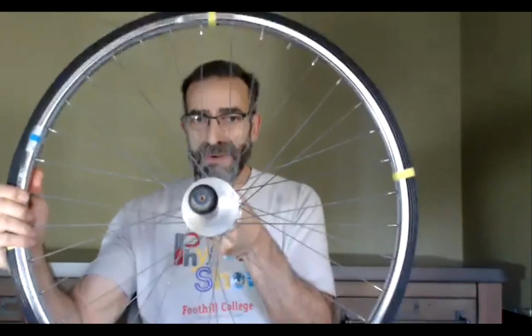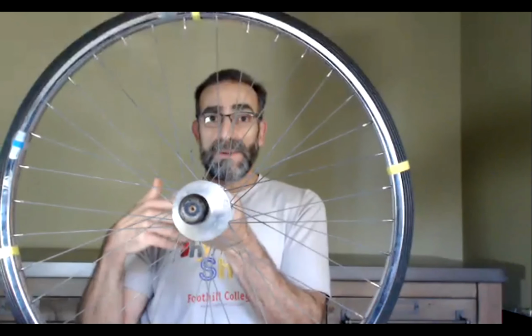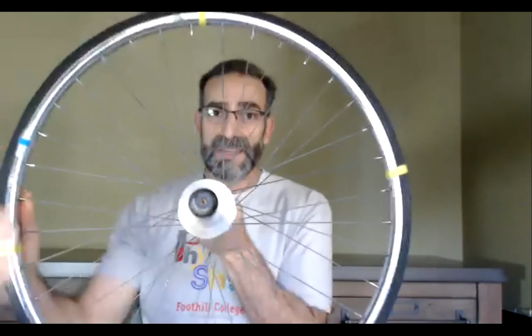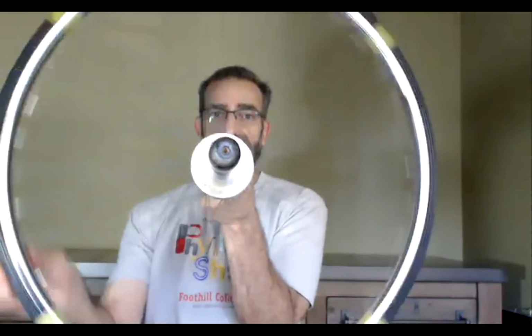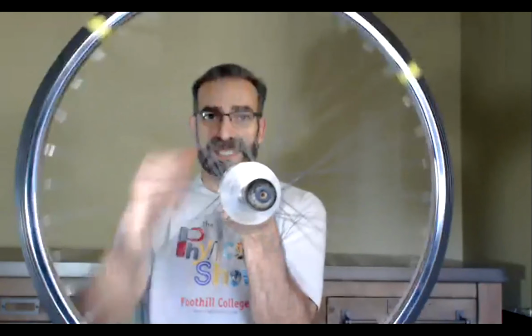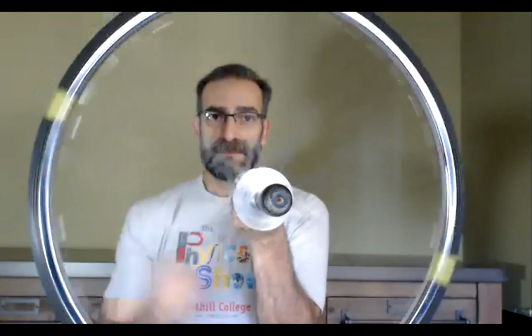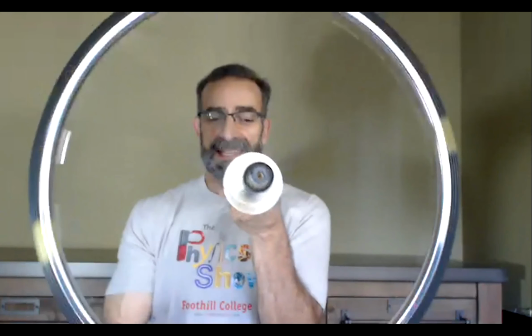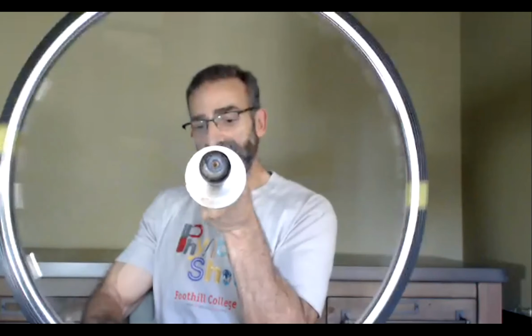So we can all agree now. I'm standing on this side of the wheel. You're looking from the other side of the wheel. But if I spin it like this, we can all agree the angular velocity points toward me. And if I spin it like this, we all agree using our right hand rule that the angular velocity points toward you.